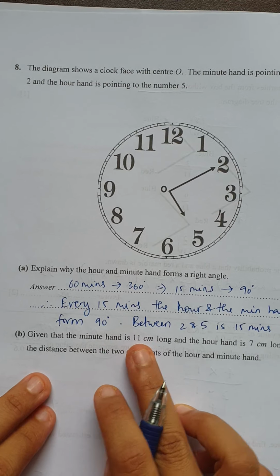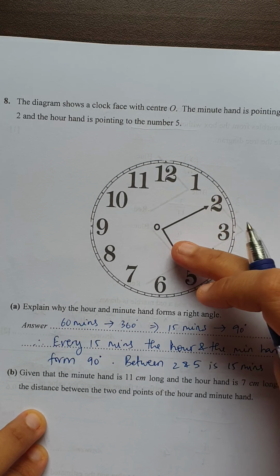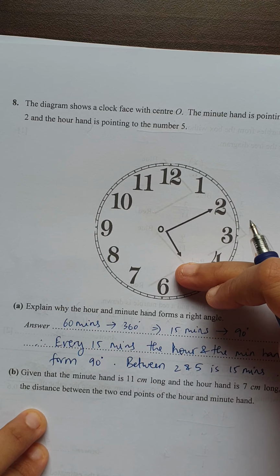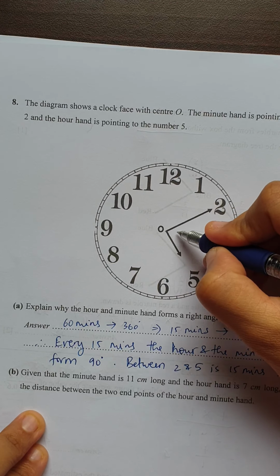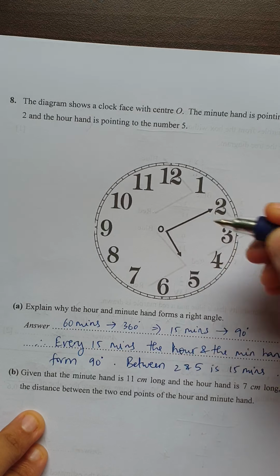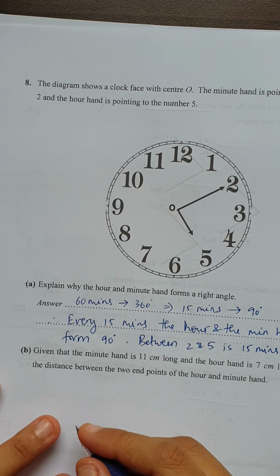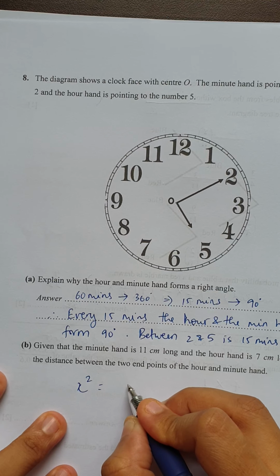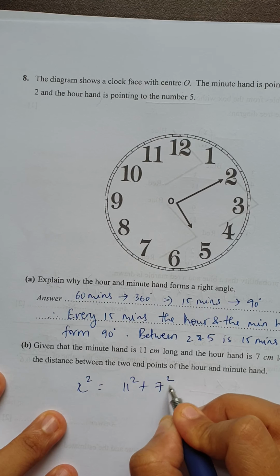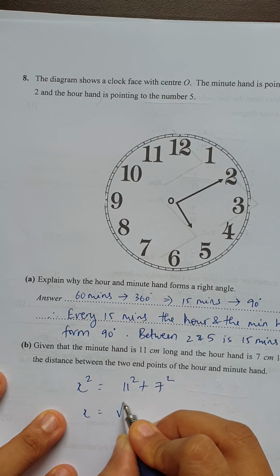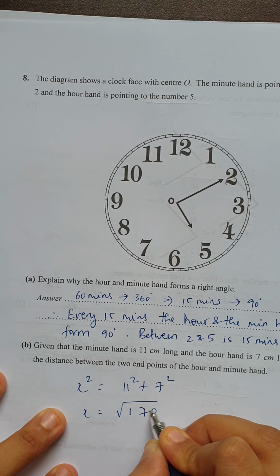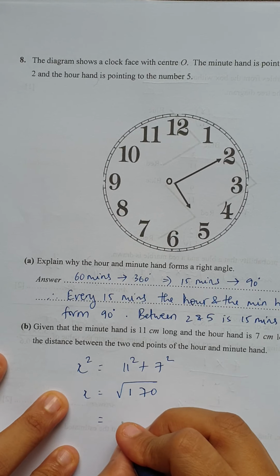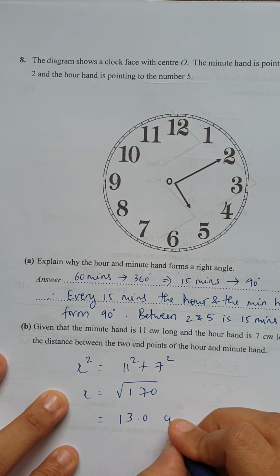Given that the minute hand is 11 cm long and the hour hand is 5 cm long, calculate the distance between these two. You already proved that this is 90 degrees here, so it's just a right angle triangle. For a right angle triangle, you can apply Pythagoras theorem. So x squared equals 11 squared plus 7 squared. So x equals square root of 170. I'm going to just give the 3 SF answer, which is 13.0 cm.